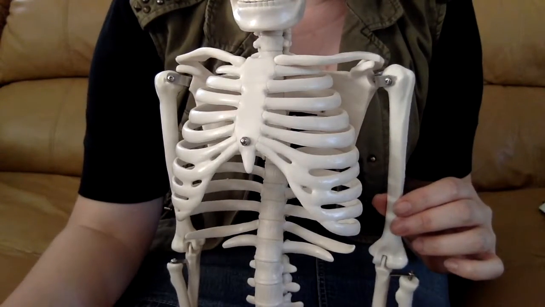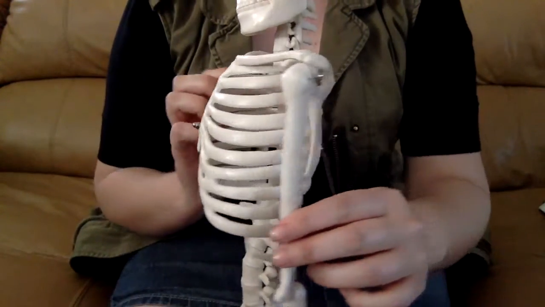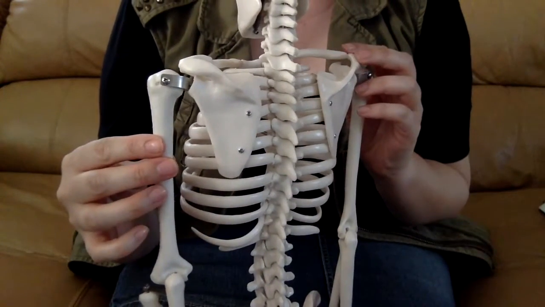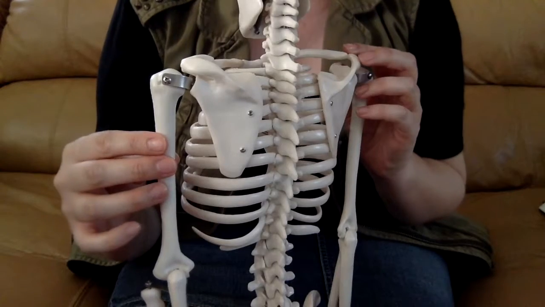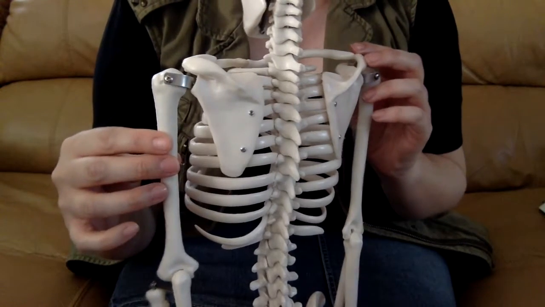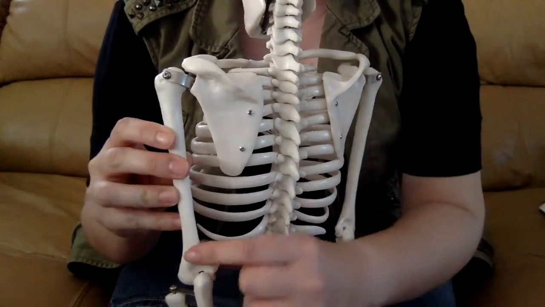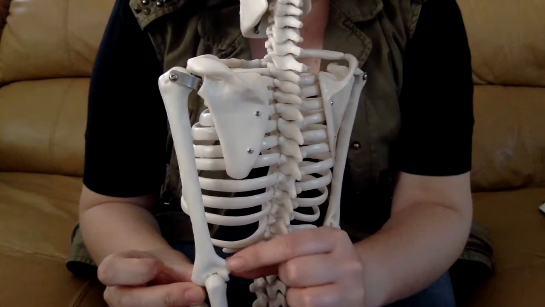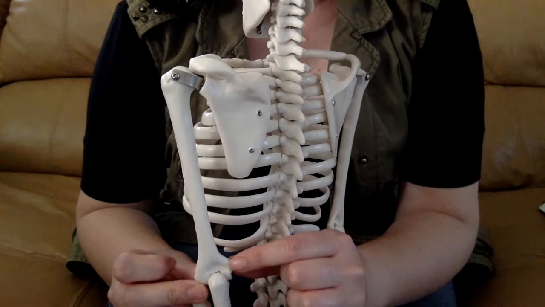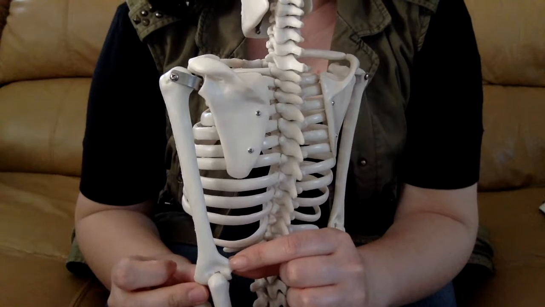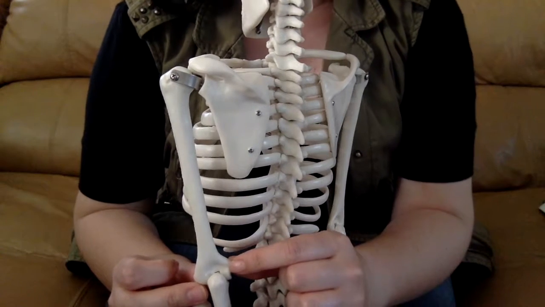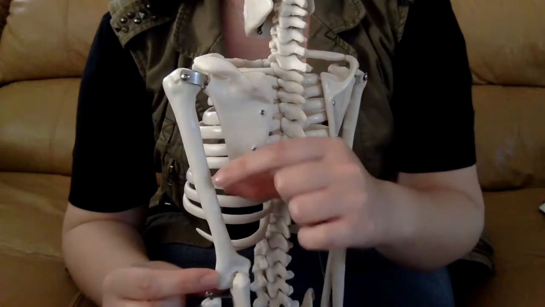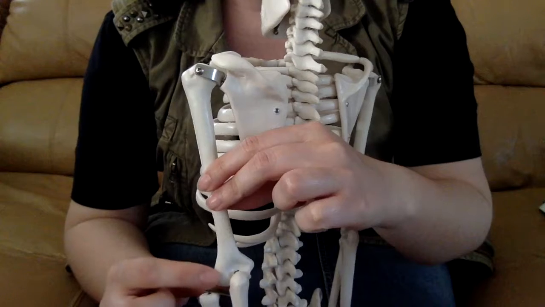We next move on to the back, where we have the medial epicondyle, which is this lower bone right here. We then have the lateral epicondyle, which is the opposite, this end right here.